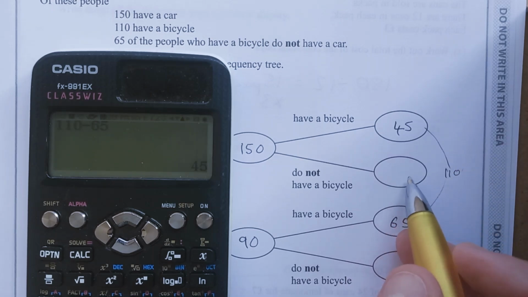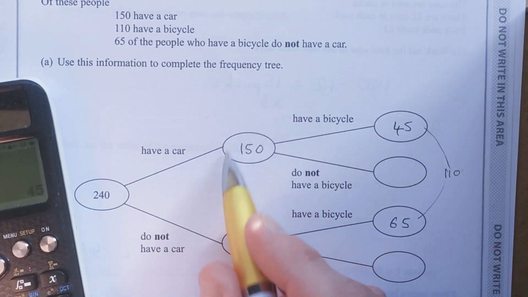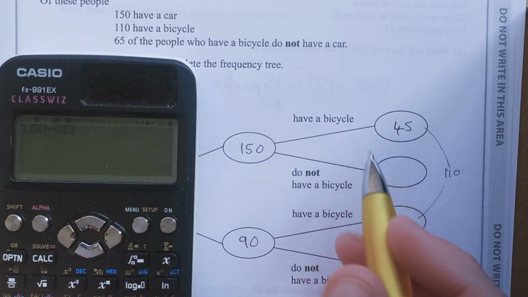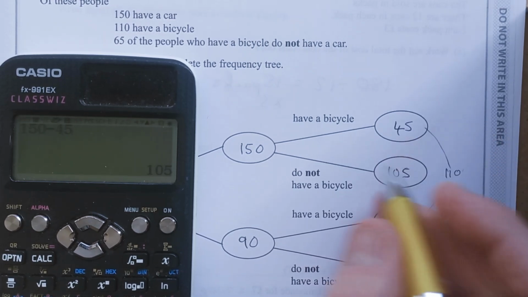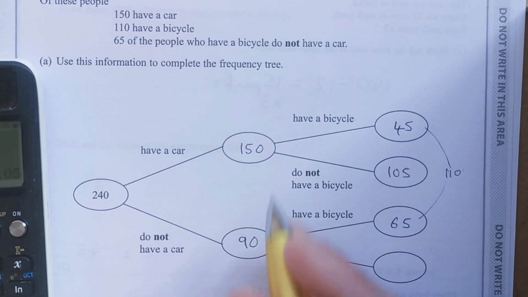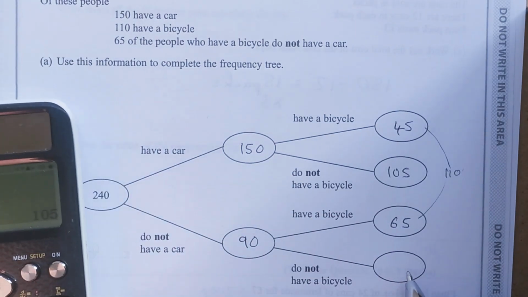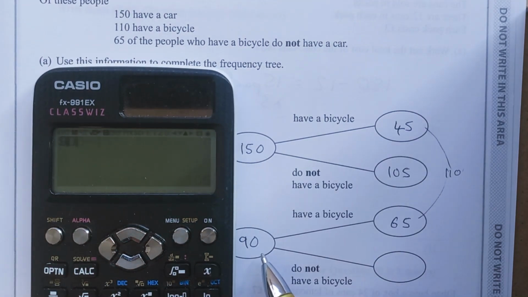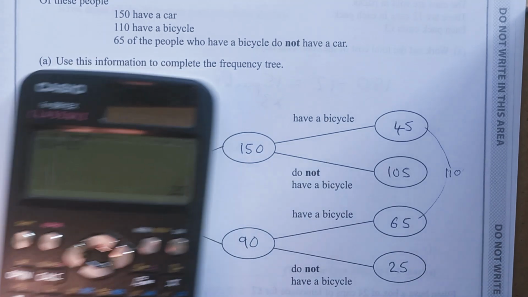Now to find the people who have a car but don't have a bicycle, it's going to be this 150 minus the 45. In other words, these two are going to have to add up to this one, in the same way that these two have to add up to that. So we want the people who do not have a car and do not have a bike. Well, it's going to be 90 minus 65, which gives us 25.